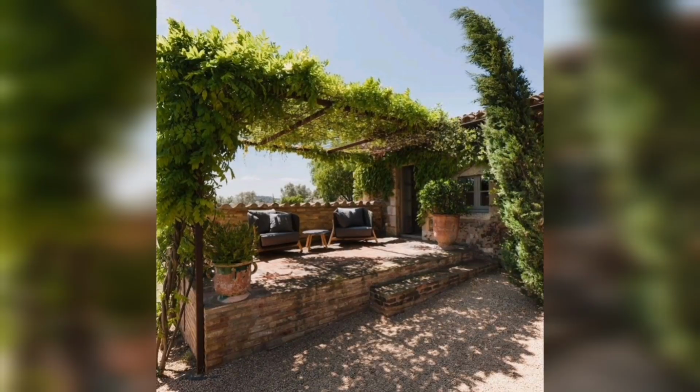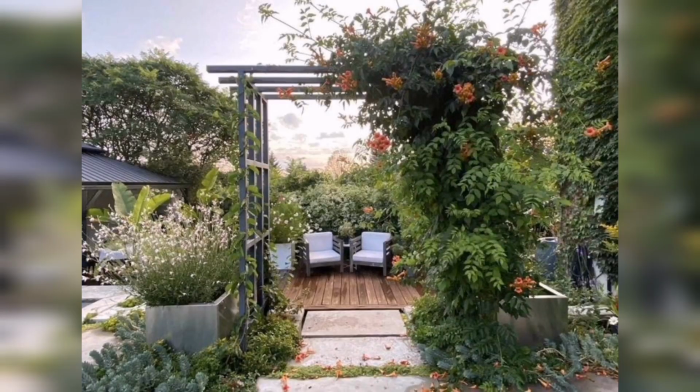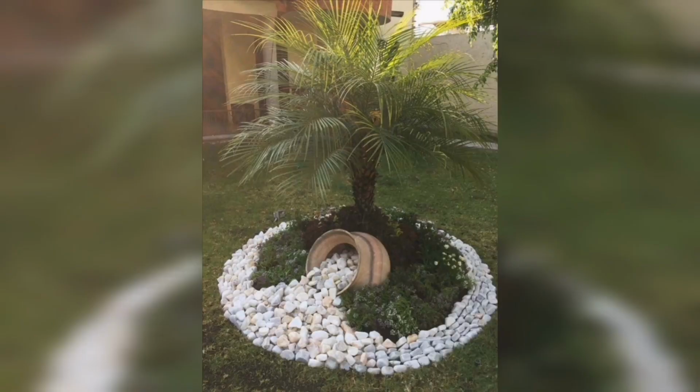Consider a theme. A theme can tie your backyard garden together and make it more cohesive. You can use a color theme, a style theme, or a theme based on your interests to create a unique and personalized garden.